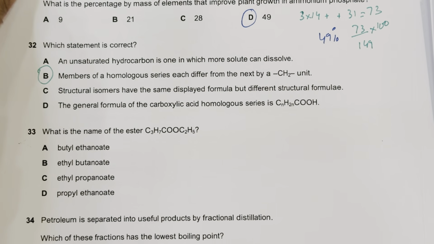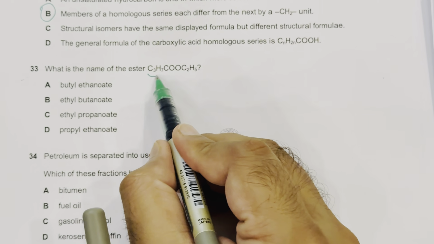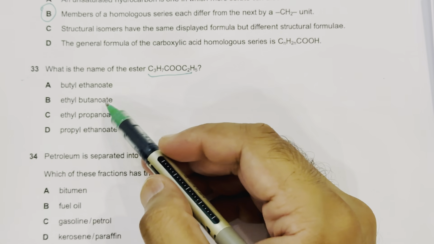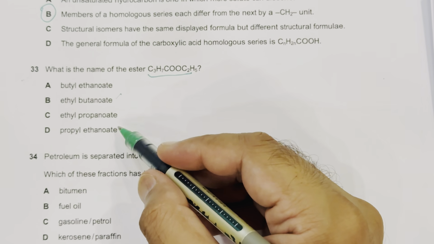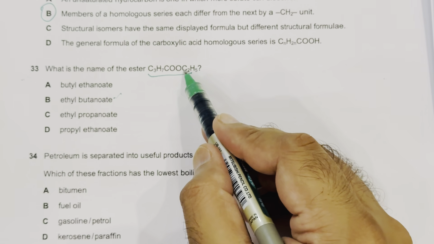Again, question number 33 is from organic chemistry. What is the name of the ester C3H7COOC2H5? So first you need to identify there are 4 carbon atoms, so it should be butyl, and butanoate is option number B, and C2H5 is ethyl.